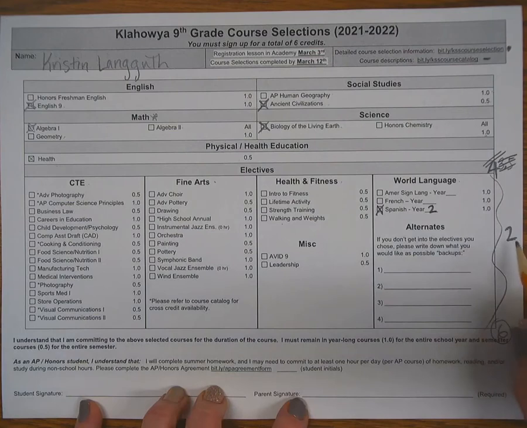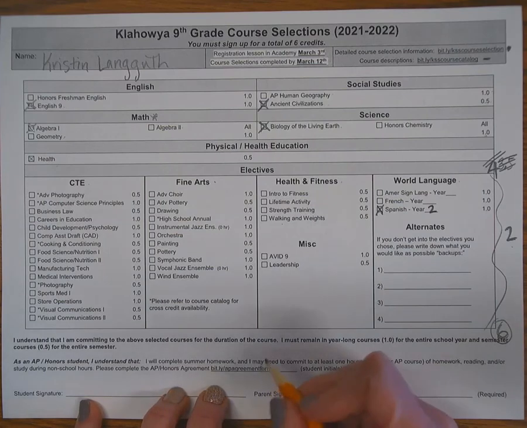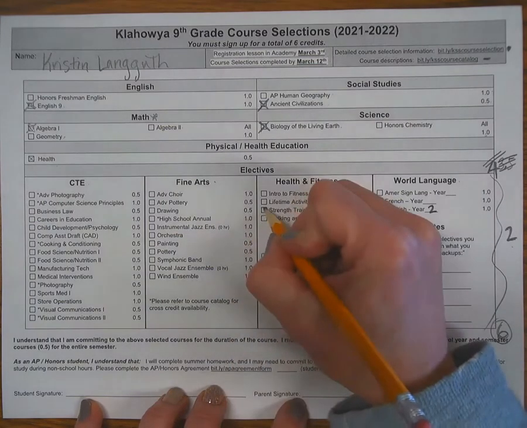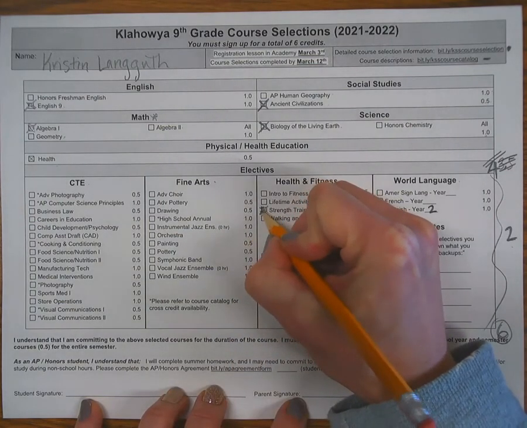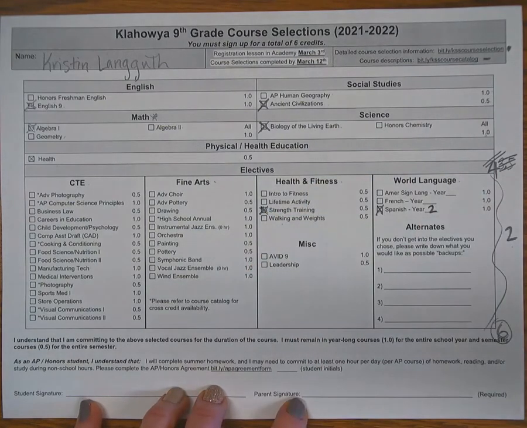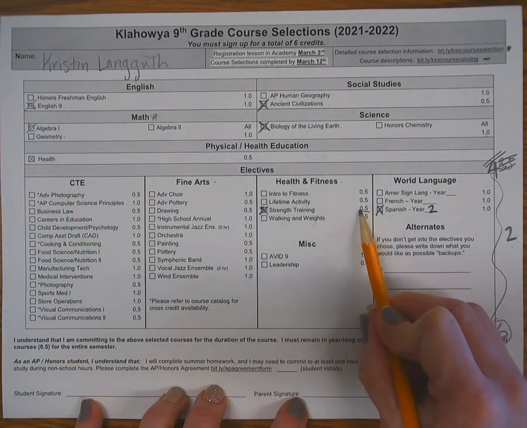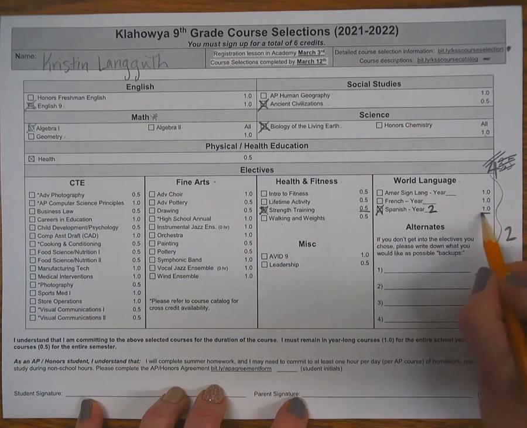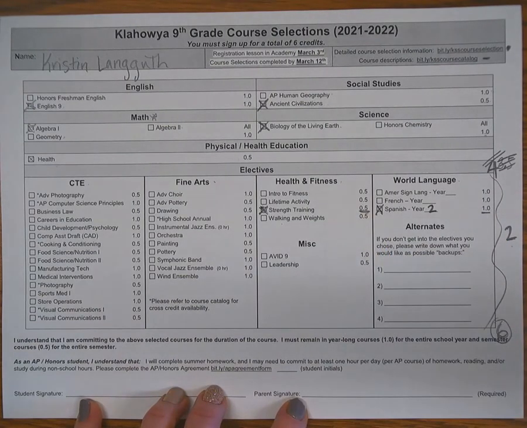That leaves me with 1 more elective choice to get to my total of 6. I think I'm going to work on a PE class, and I've been wanting to get in the gym and lift some weights and do some strength training, so I'm going to pick strength training. That's another half a credit. So I have a 1.5, and I need 1 more half credit.